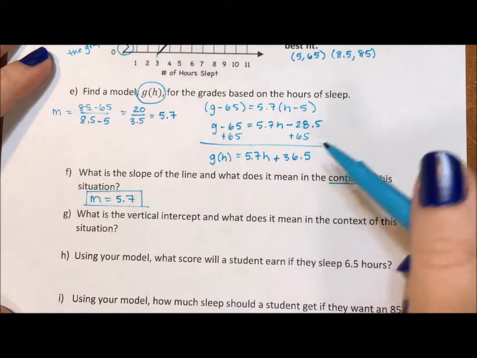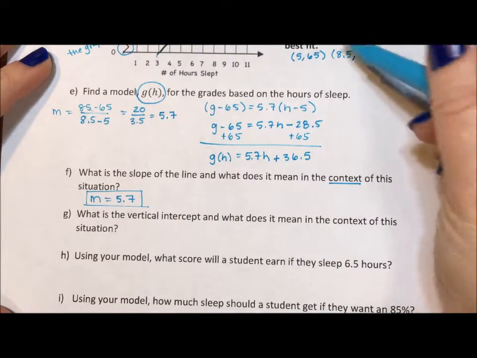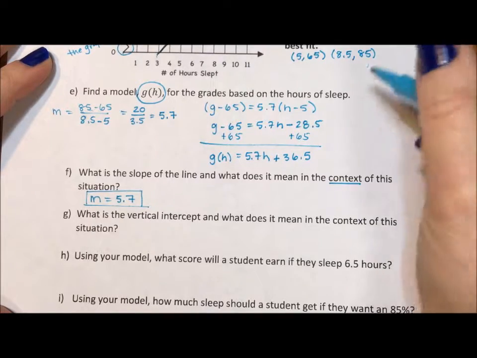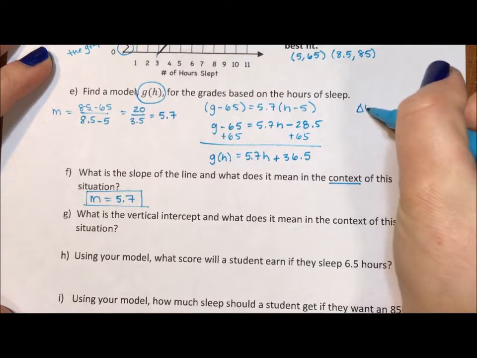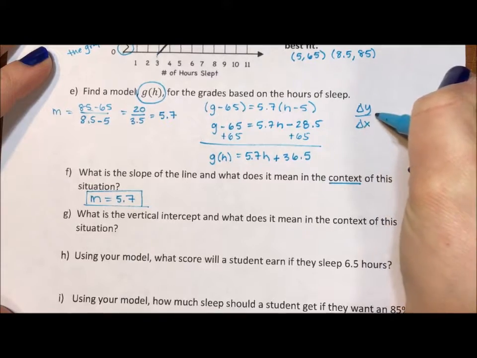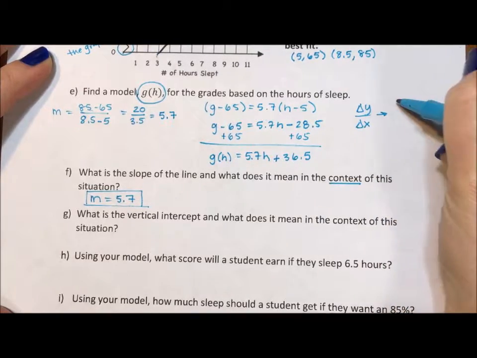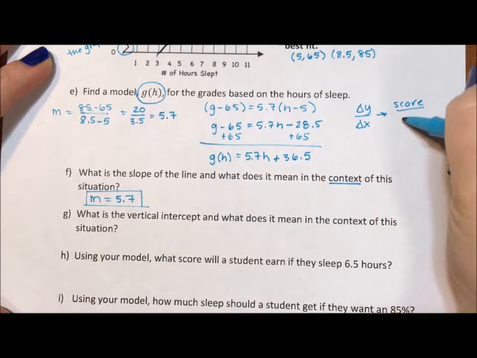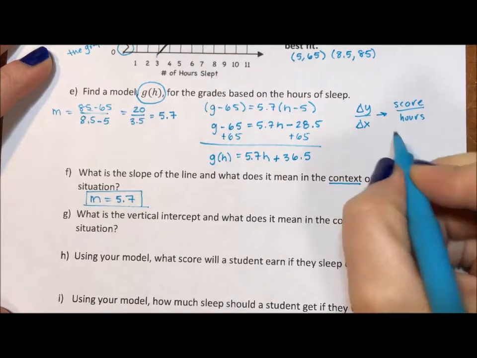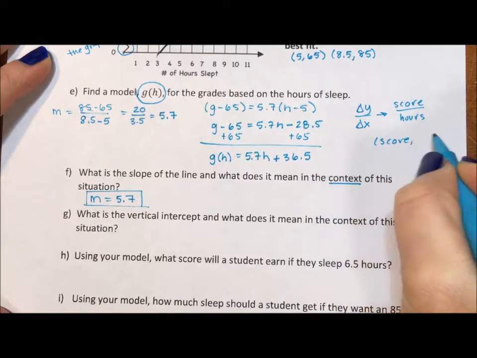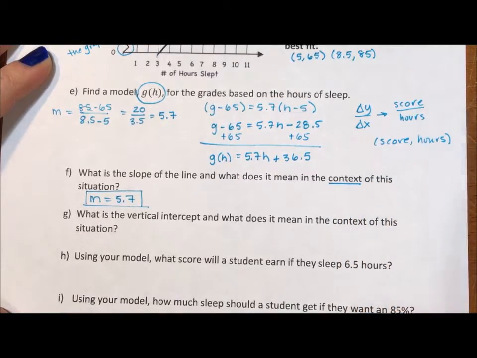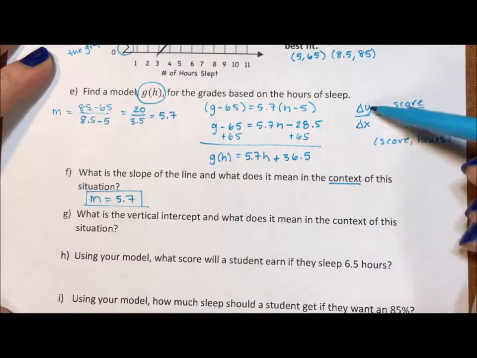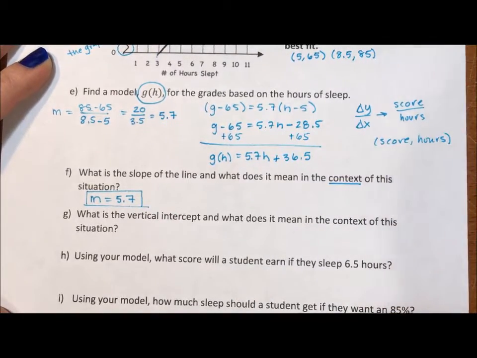Well, slope is based on our ordered pair, and our slope is the change in y over change in x, and y is score, x is hours. Knowing your labels, knowing this is your score, this is your hours, this is our ordered pair. Knowing your labels helps your translation. And I know I did the technical y over x versus g over h. Stick with me here, I was going true math world.